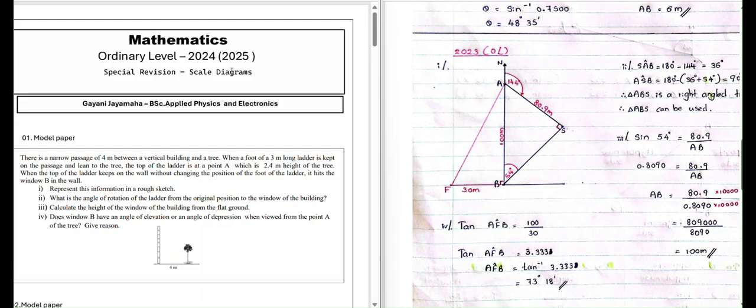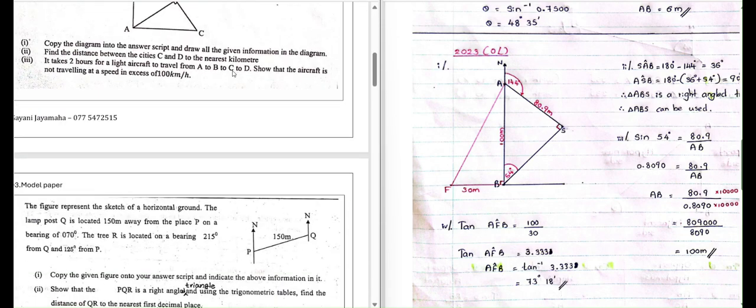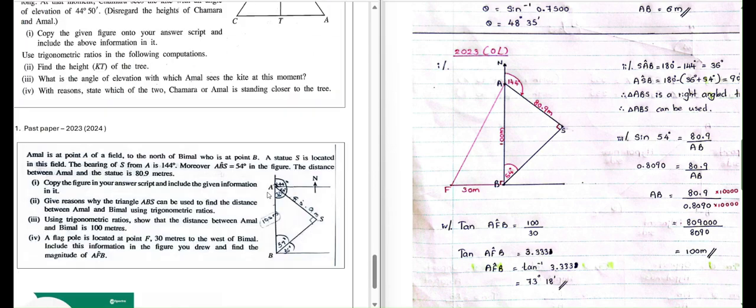Okay, let's discuss the question from the 2023 oral paper. Amal is at a point A of a field to the north of Bimal. Now, Amal is here, in the north direction of Bimal. That's why we can see they are on a vertical plane, but this is the horizontal plane. Now, let's read the rest.